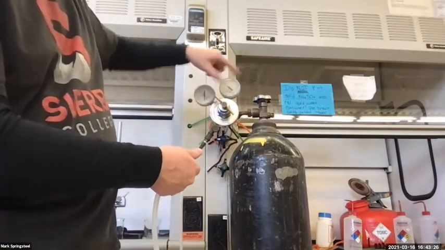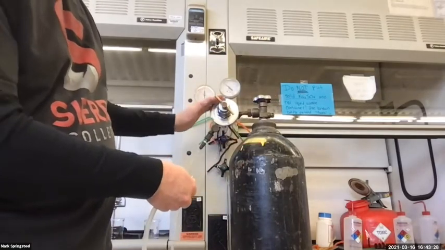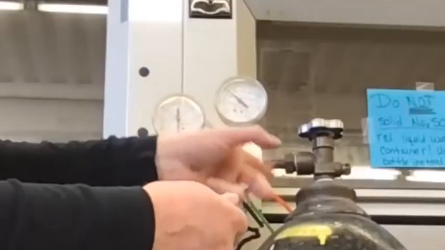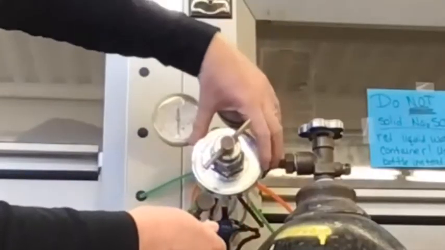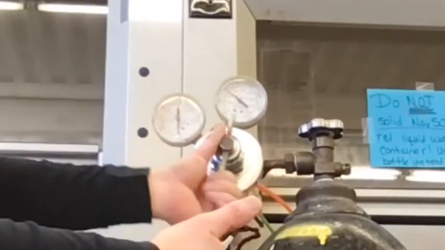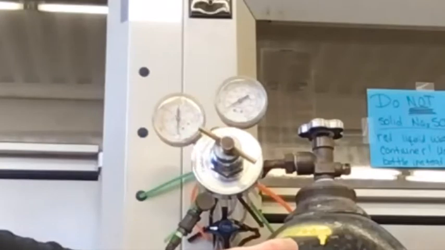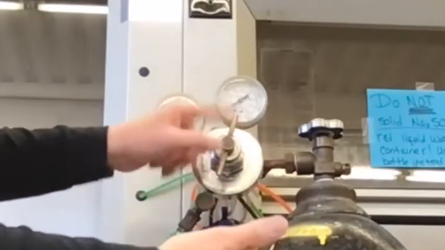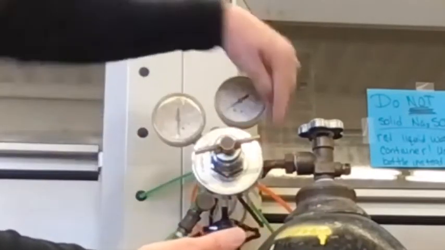There's still a reading as if it's connected to the tank. It's just because this regulator is good. If I actually turn this back on, I'll release the little bit of gas trapped in the regulator, and this will drop. You'll see, watch. So you can see, even though this is saying gas can come out, it's stopped already. It's stopped right here at the top.